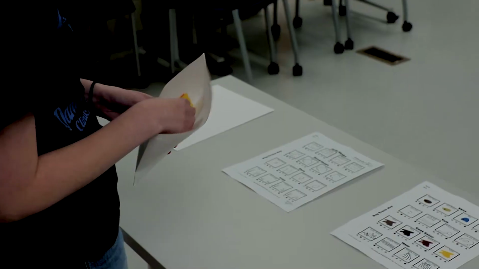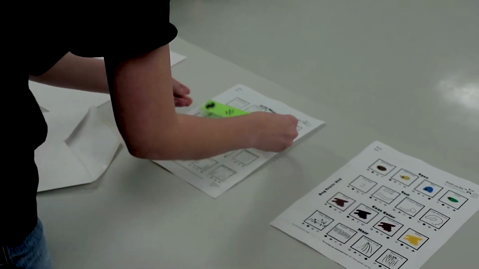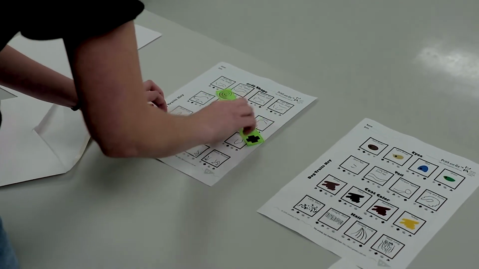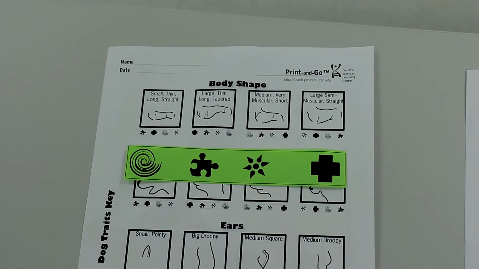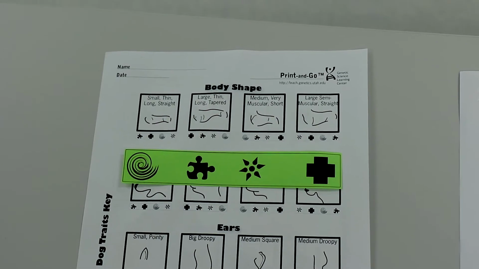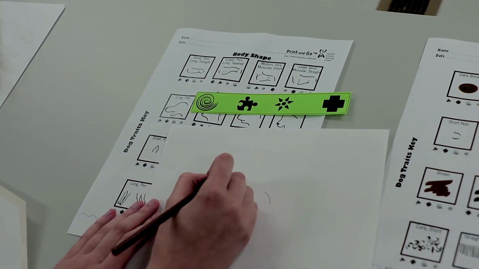Dog DNA is the activity that will reinforce the ideas that we learned in activity 3. It's about how traits are coded by DNA. So each student will have their own envelope that has 8 colored strips in it. And the strips correspond with different types of traits that a dog can have. So they'll be drawing a dog based on the traits that they pull.